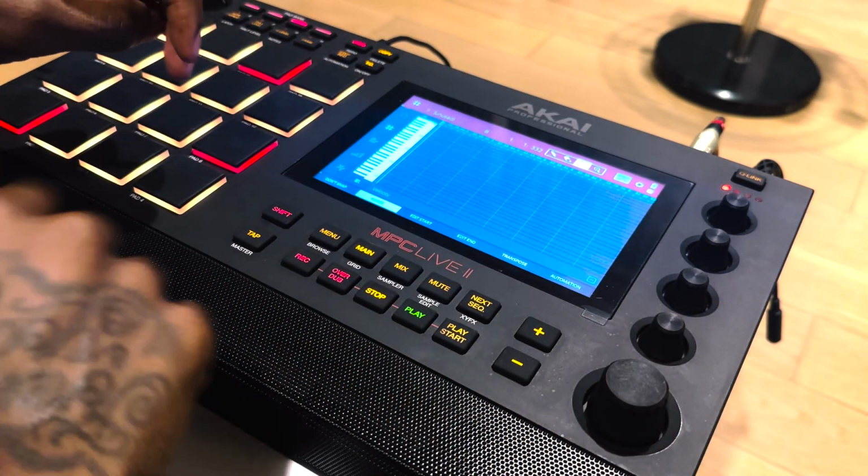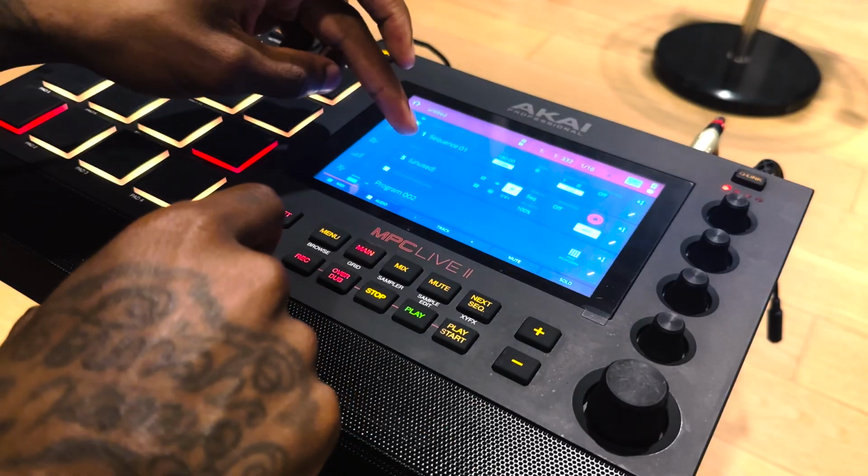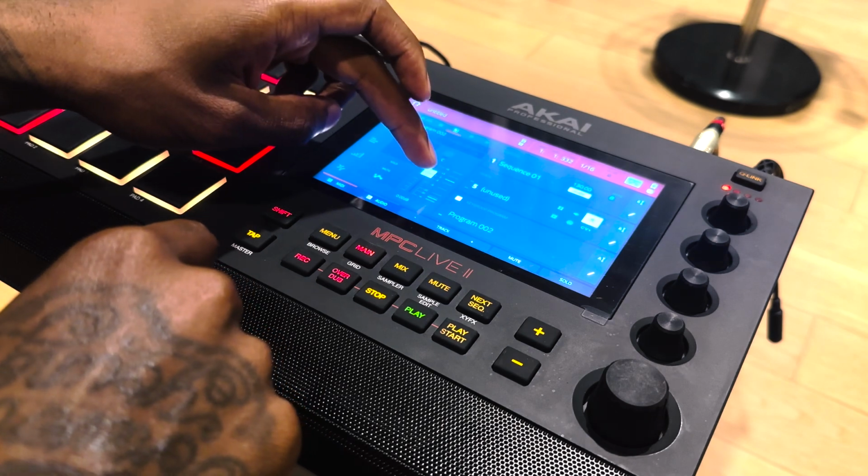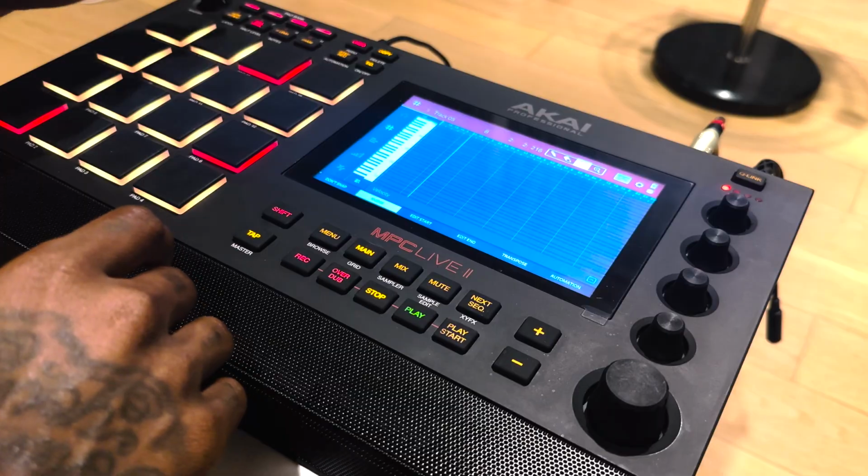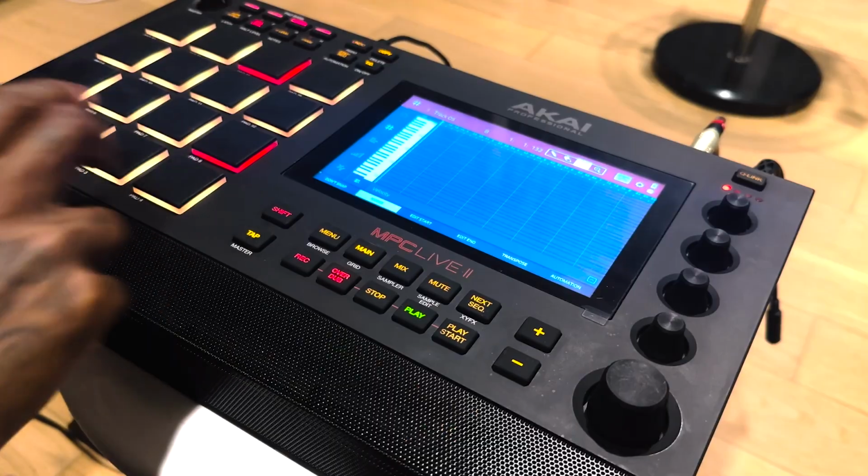Let's go to the grid mode by double clicking main. We're already in key. But as you can hear, the 808 is pretty loud, so I'm just going to turn that down a bit as well. And this time, I'm going to turn on my full level so that the levels are all the same.